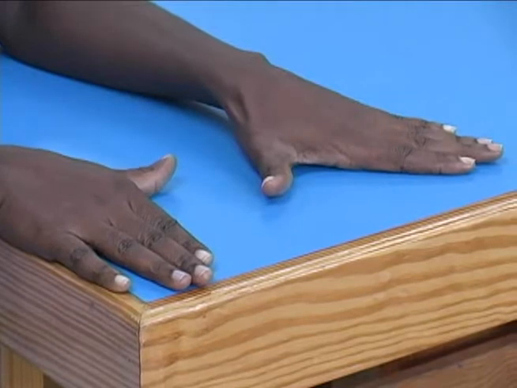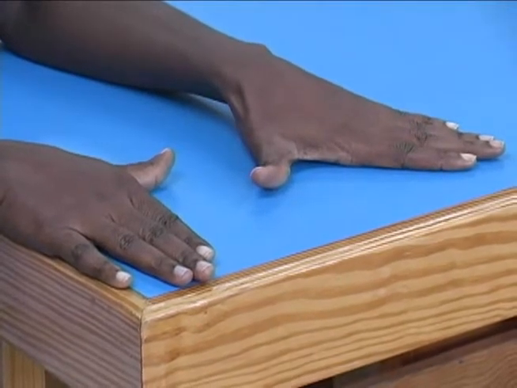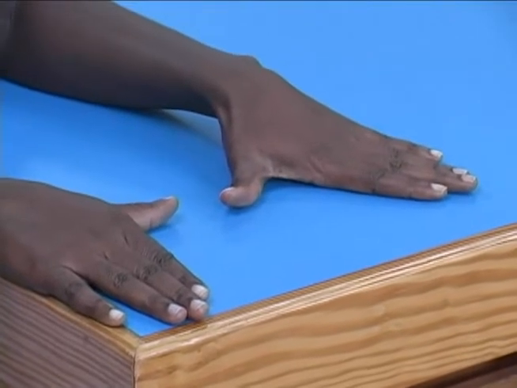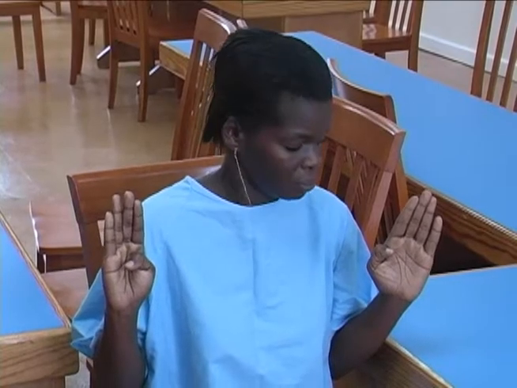In flexion, the metacarpophalangeal and interphalangeal joints of the thumb are flexed. The thumb will now lie across the second and third metacarpal area. We'll then move the thumb in the opposite direction to demonstrate extension. To demonstrate opposition, bring the tip of the thumb in contact with the palmar surface of the fifth digit.